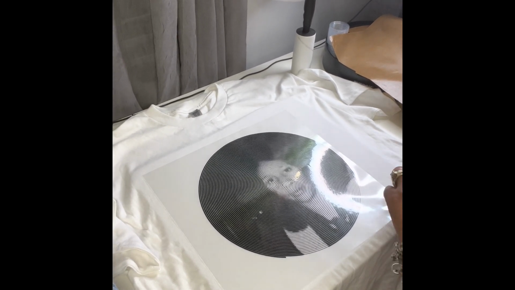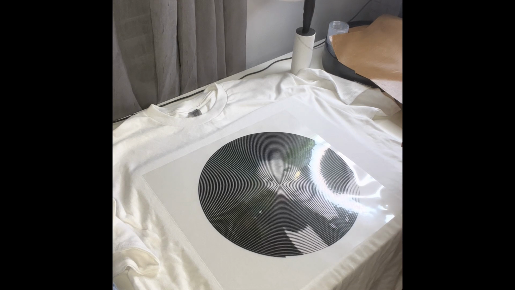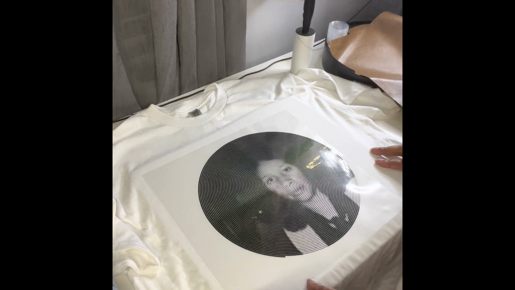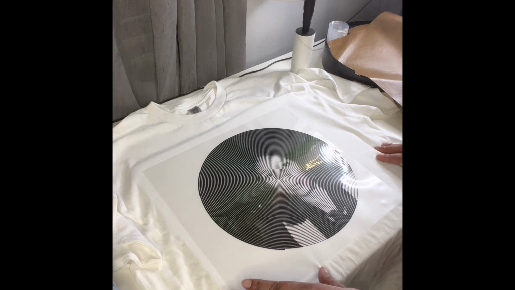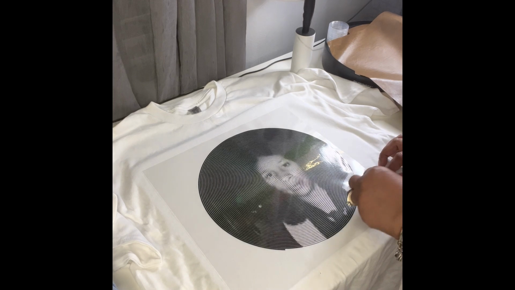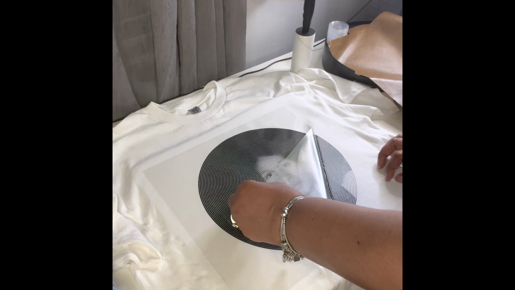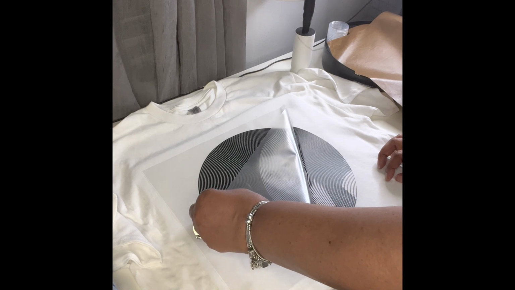I do apologize for that ring light being in the picture. I'm going to see if I can move it out. Okay, there we go. That's a little better anyway. Let me see if I can get it in. There we go. It's on the camera. Okay, so now I'm just going to peel it. And I'm going to go real slow because I don't want any of my image to peel up.